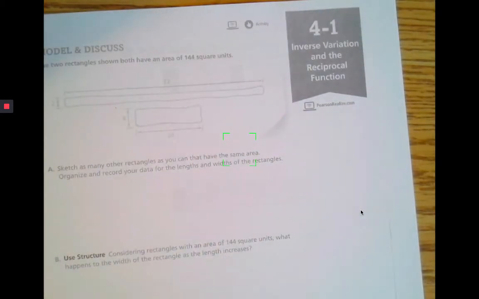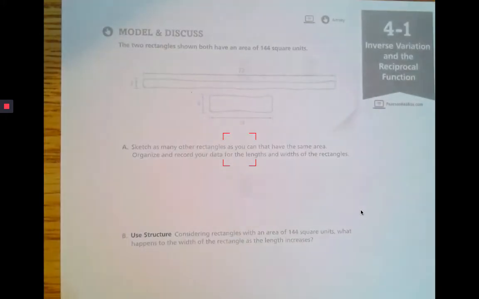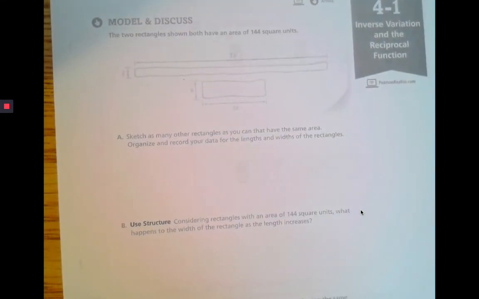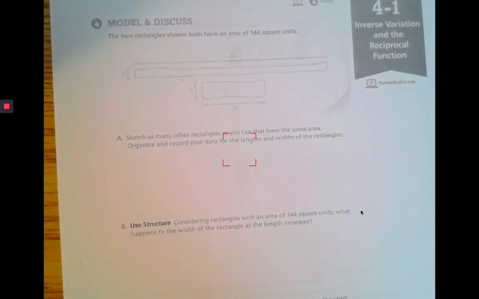Alright, so the first thing it shows us here, these two rectangles, and it says that both of these rectangles have an area of 144 square units. Sketch as many other rectangles as you can that have the same area. Well, instead of actually sketching the rectangles, are y'all cool with me just writing out the dimensions, the length and the width? Alright, so let's start.